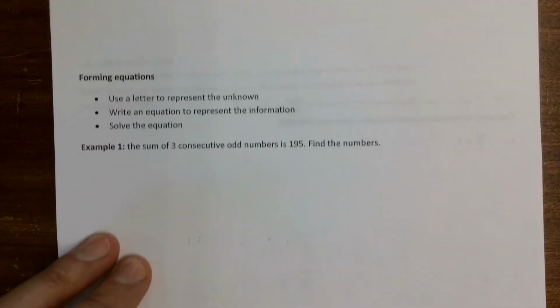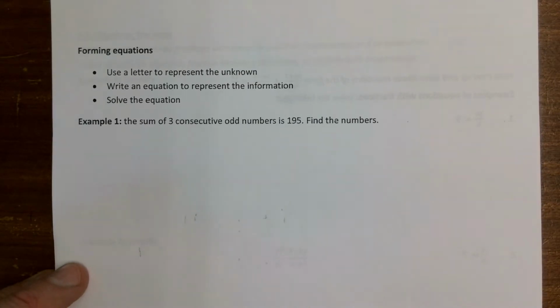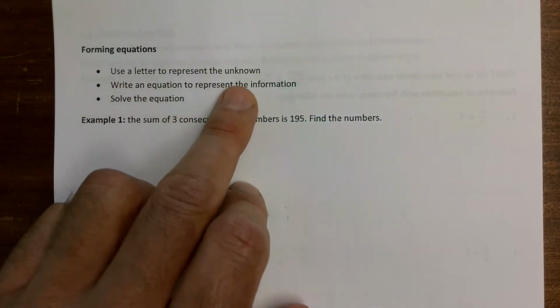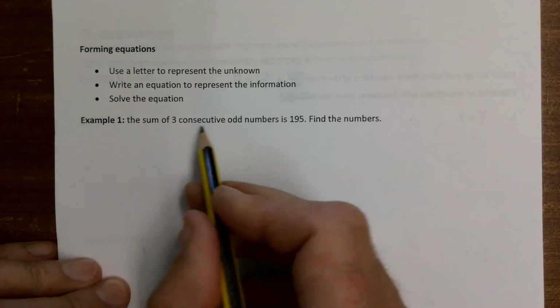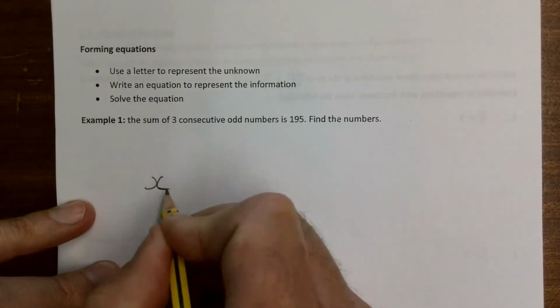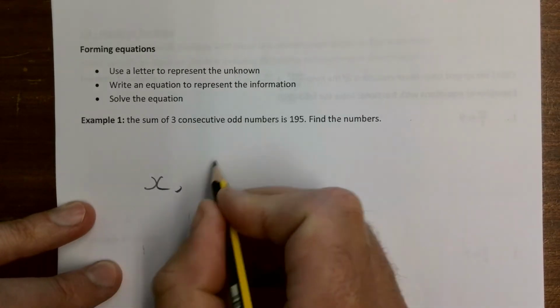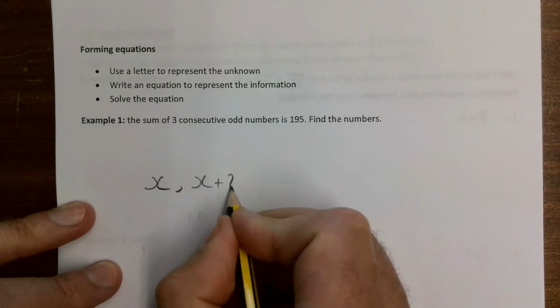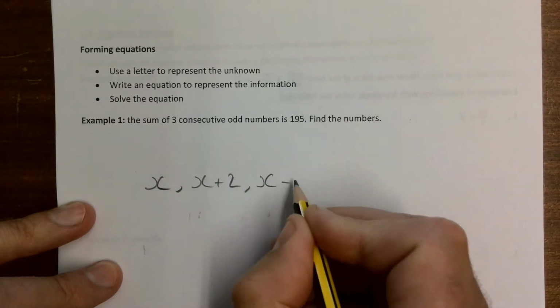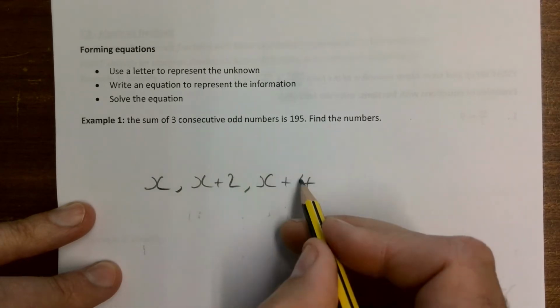A little bit then on formula equations. So the sum of 3 consecutive odd numbers is 195. Find the numbers. So we need to try and use a letter to represent the unknown. So 3 consecutive odd numbers. I'm going to go with x to be the smallest of those odd numbers. My next number then, if it's consecutive odd numbers, is x plus 2. And my next number then is x plus 4. Because if you have an odd number, the next odd number is 2 bigger, and then 2 bigger again.